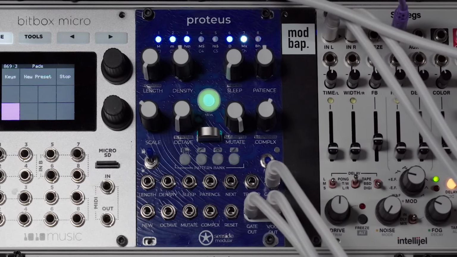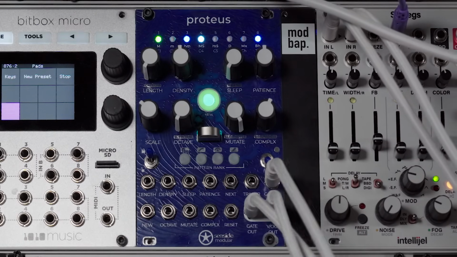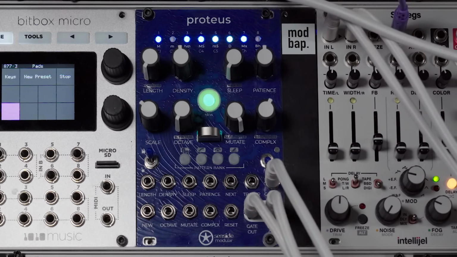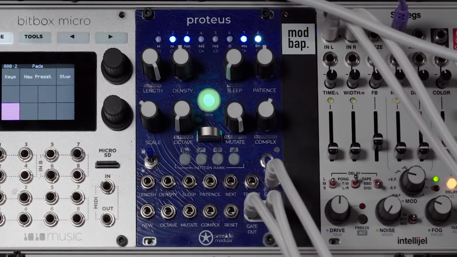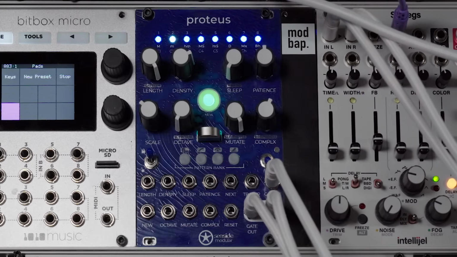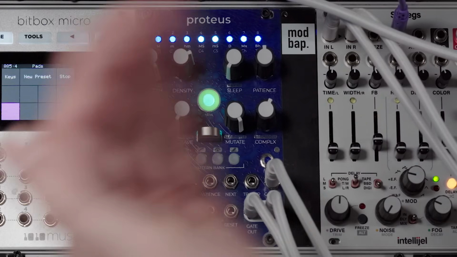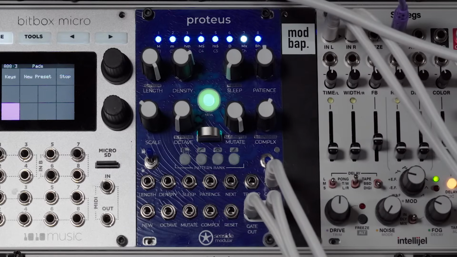All right. So just to wrap this up, Proteus is a procedural or algorithmic melody or bassline generator, pitch generator with gate and CV out. Takes a gate in that you can make a pattern for however you want. And it will generate variable length sequences. The density is how many notes happen in that sequence. Sleep is adding a rest before the next sequence starts again, a variable length. Patience is how long it will take before a new sequence is generated.